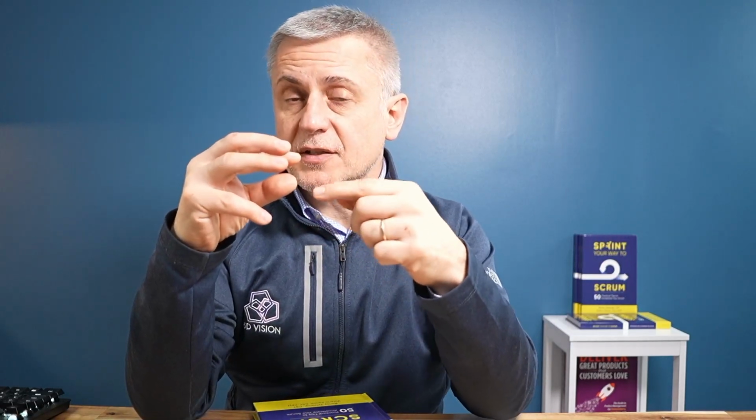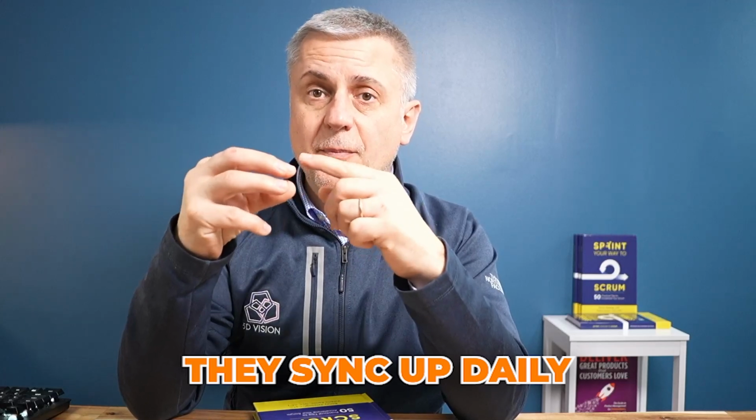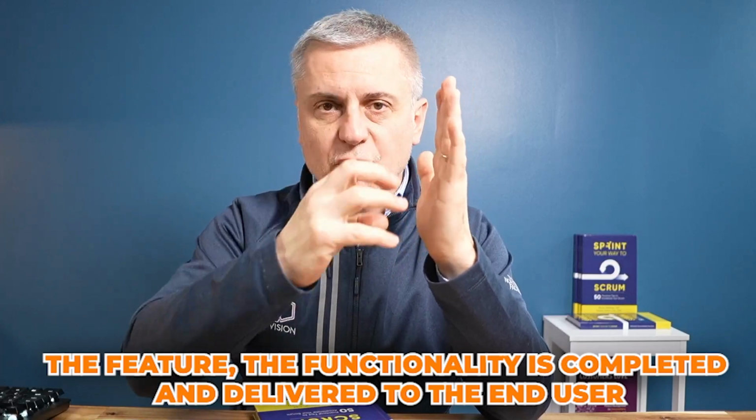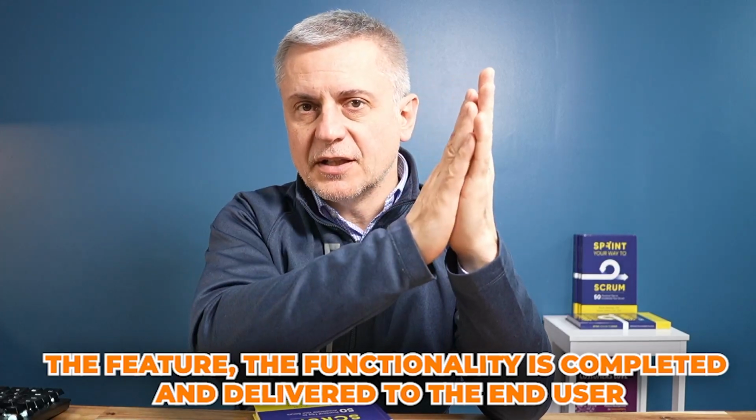And as these four people progress in their work, they sync up daily, they share updates, they integrate the corresponding pieces, so that by the end of the sprint, all of this comes together nicely, and the functionality is completed and delivered to the end user. That means that the UI design happens in the sprint. It happens collaboratively, working with everybody else to sync up the work and moving that far along.